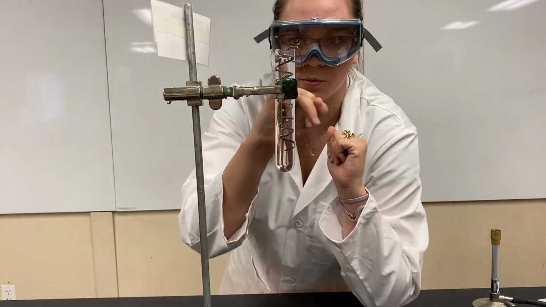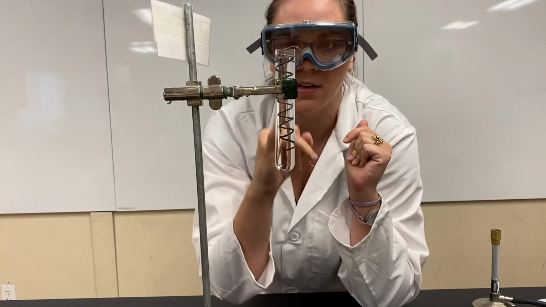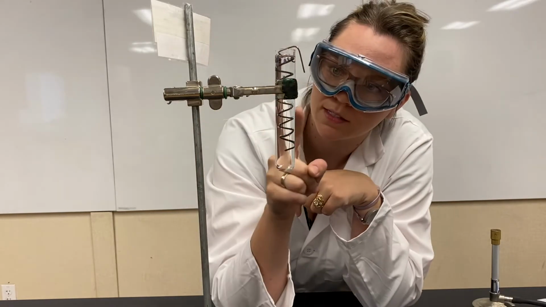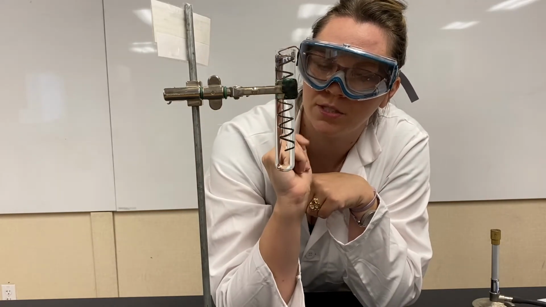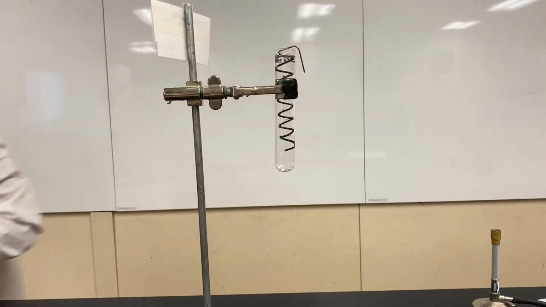All right, so right away you can see the color of the copper is changing. We see that, okay? The color went from the copper kind of bronzy color to this darker color, which is exciting. Okay, I'm gonna try and zoom in so you guys can see. Some pretty cool stuff is happening.